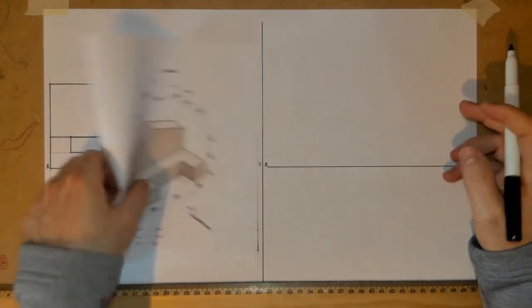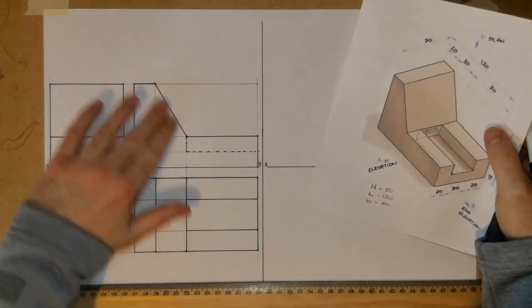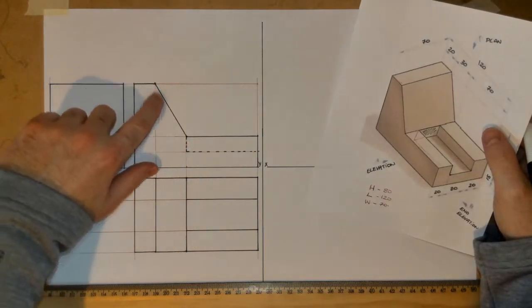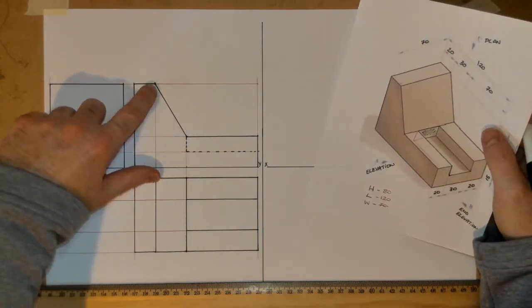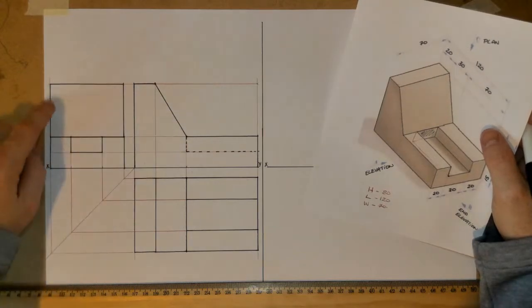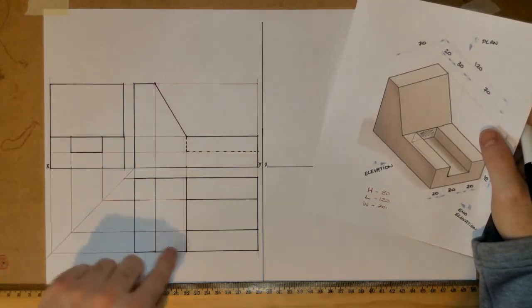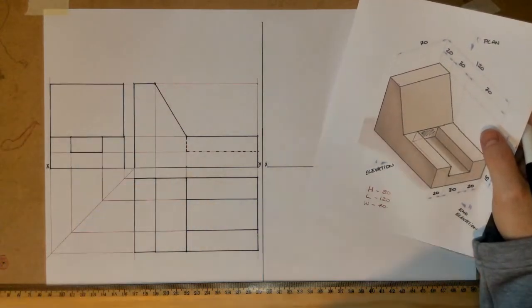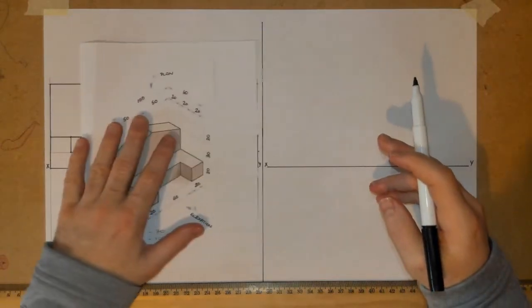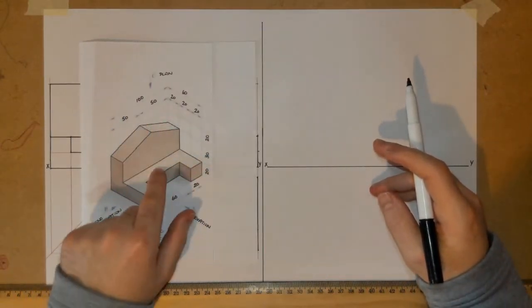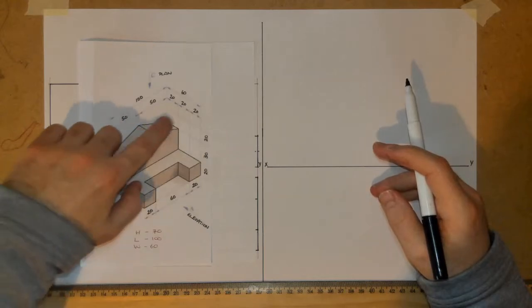The only difference with that one was obviously the sloping surface. We can see the slope. Here in this view it's an edge view, which basically means we see it as a line. In this view we see it as a rectangle, and in this one we see it as a skinny rectangle. So that's what we're going to do in this one now, where we have another question, and this time the slope is on the roof portion.